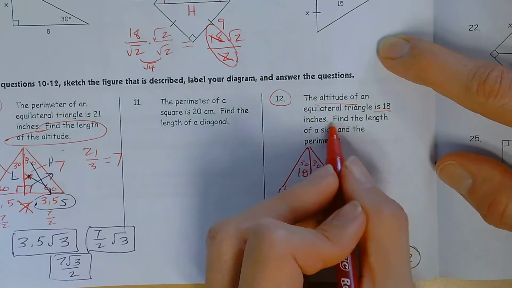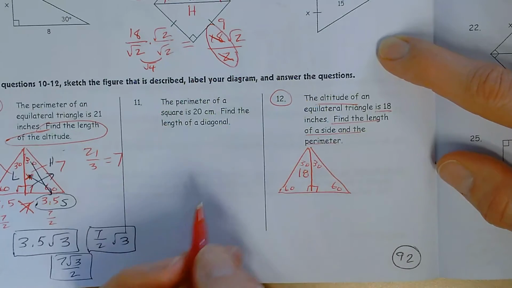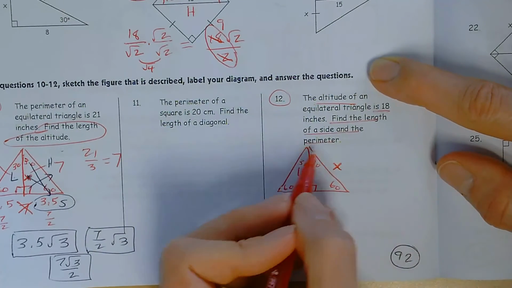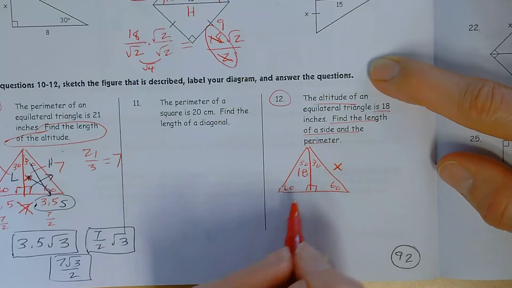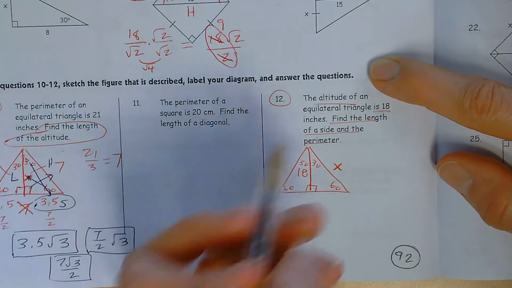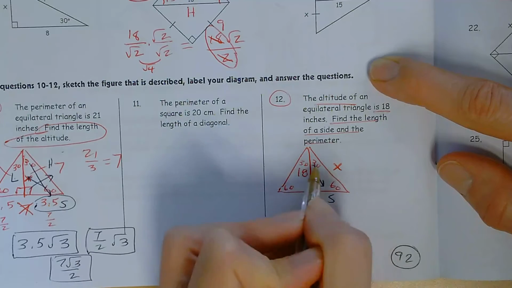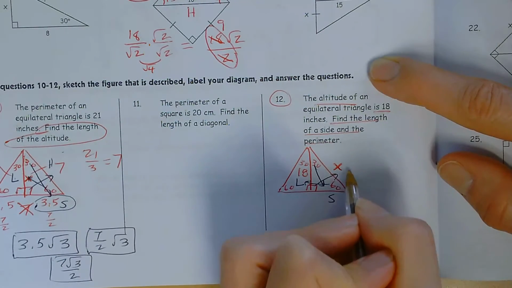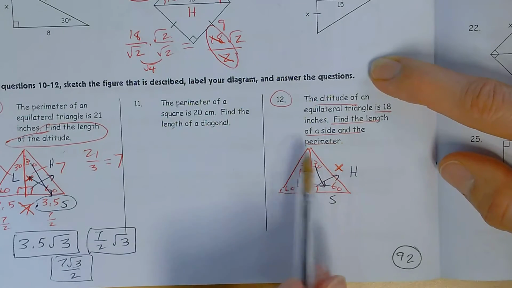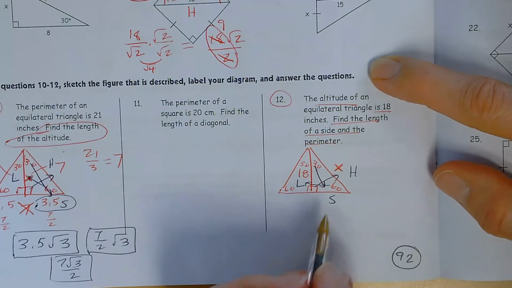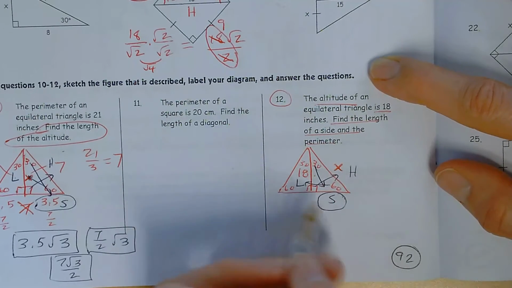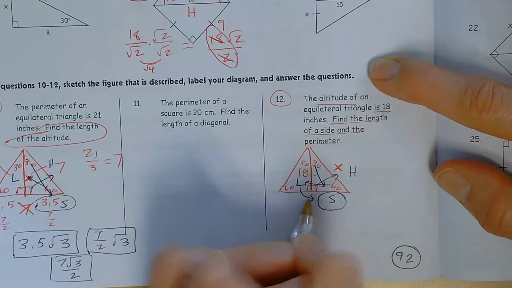And it wants us to find the length of a side of the triangle and then find the perimeter. So I'm going to put an X on this side because I'm going to find that side, which might be easier than looking at the bottom. And I'm going to label, this is my short across from 30, this is my long across from 60, and I'm looking for the hypotenuse, which is the length of a side. Okay, in my 30, 60, 90, they started us with the 18, and we need to get to the short side. So you always go to the short first.